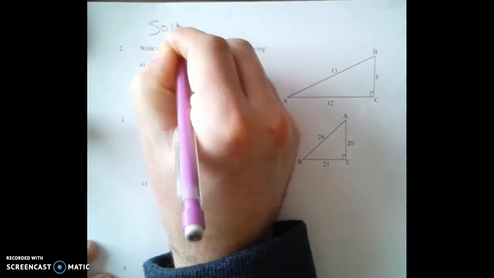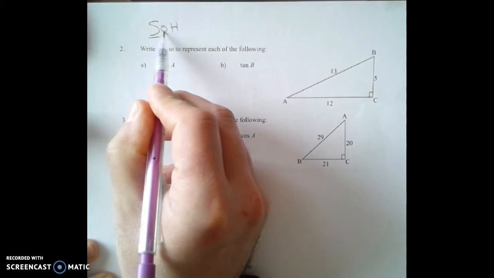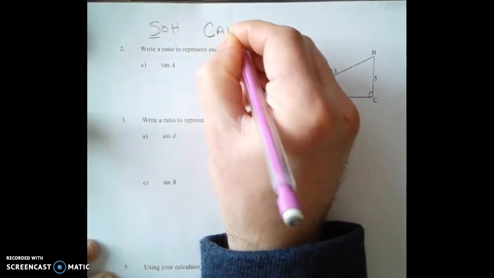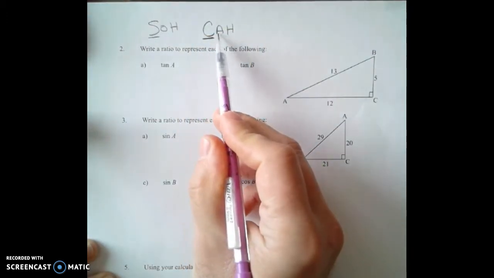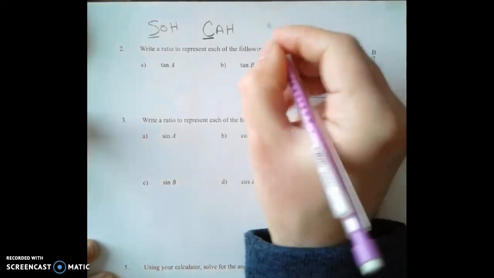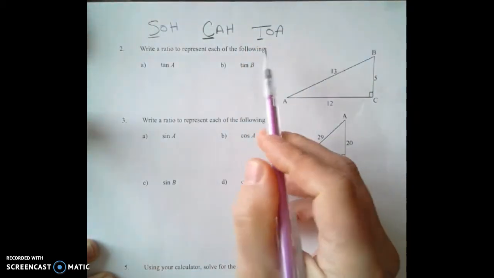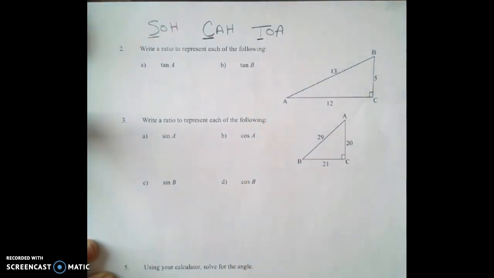So, S-O-H. This is for your sine function. To calculate the sine, you're going to do the opposite over the hypotenuse. CAH, C-A-H. This is for the cosine. To be able to figure out the cosine, it's going to be the adjacent side over the hypotenuse. And then TOA, T-O-A. This is for tangent. In order to do tangent, our ratio is going to be the opposite side over the adjacent side.